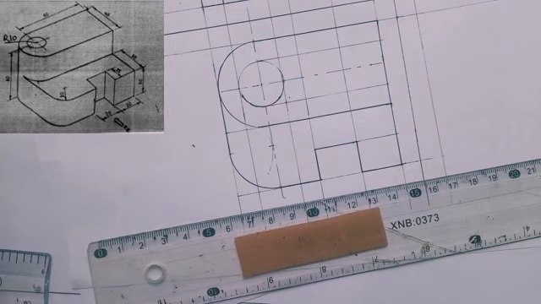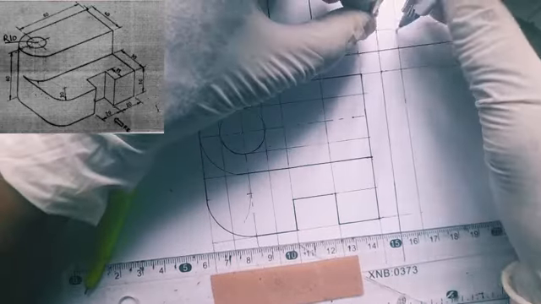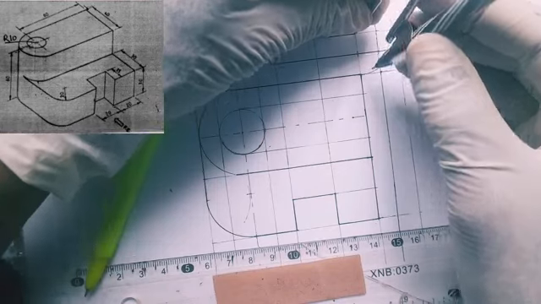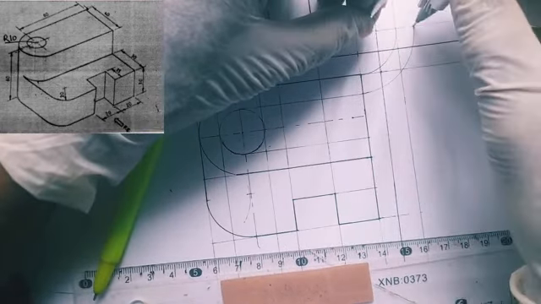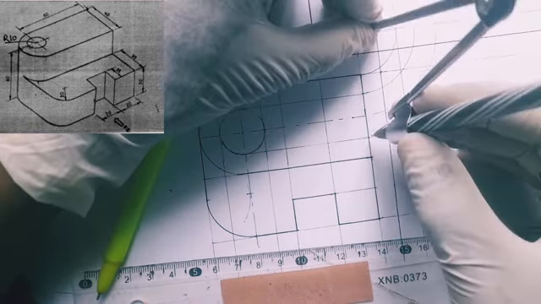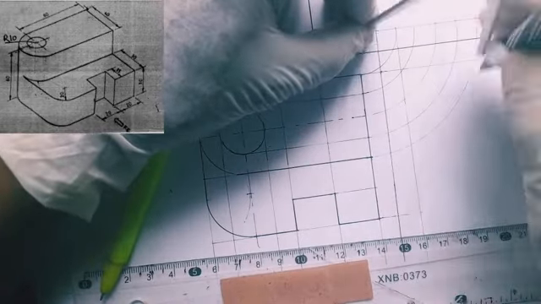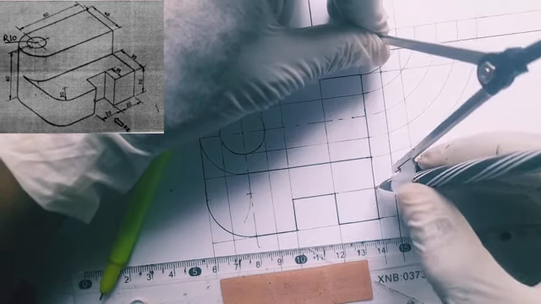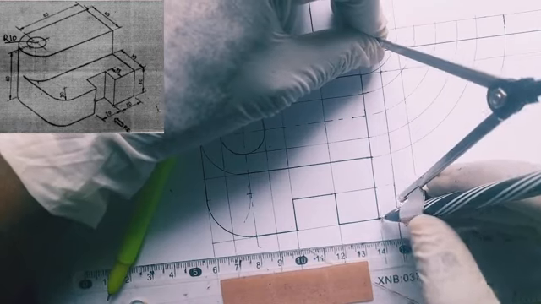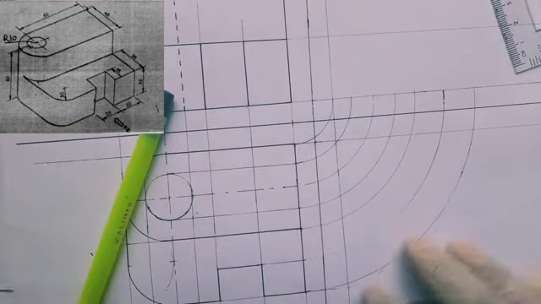From here, you're going to stand at one of the corners of the front elevation and pick all the corners from the plan, and you make an arc towards the right hand side as I'm doing, just to get the end elevation. Now the end elevation is here with us.